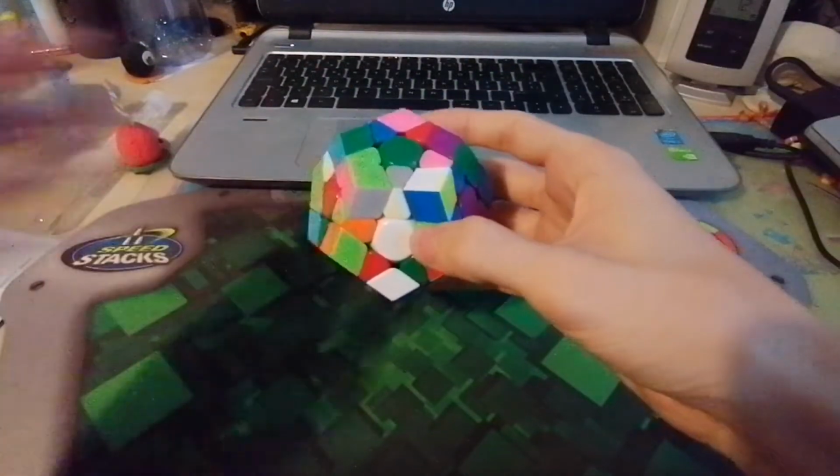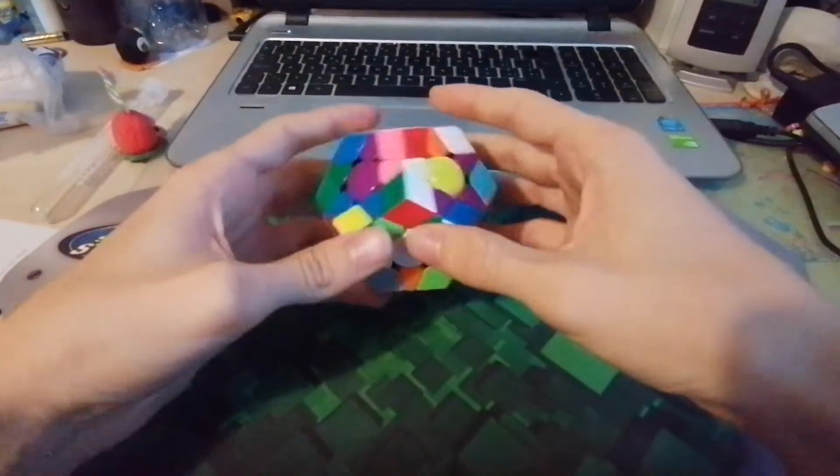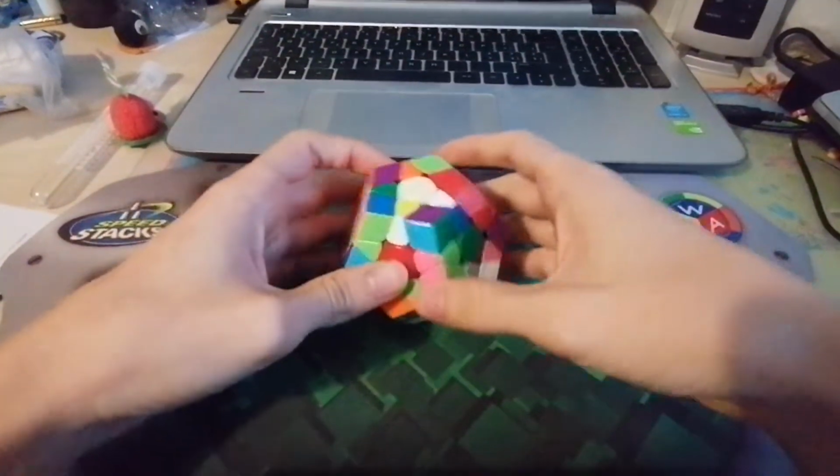So I thought I could make some example solves. The scrambles will be in the description. So let's get started.